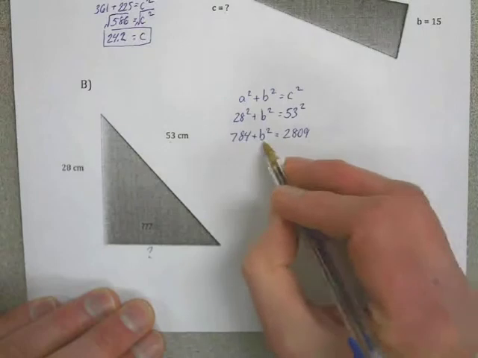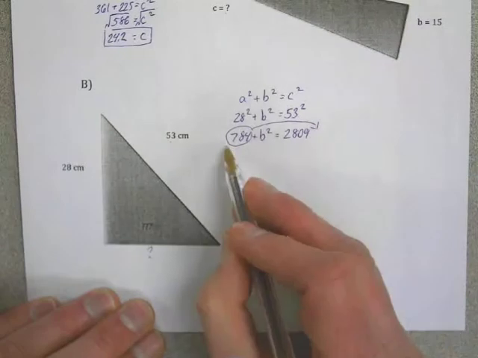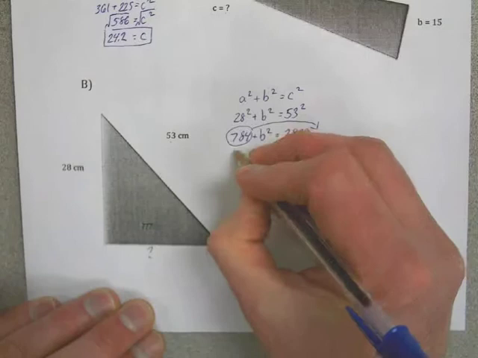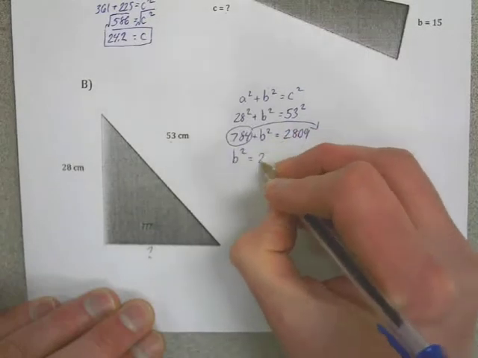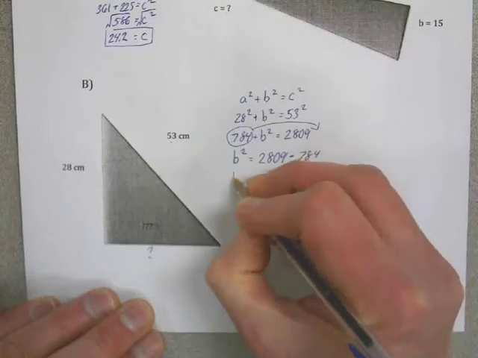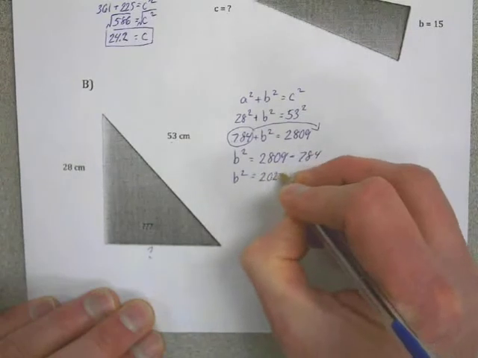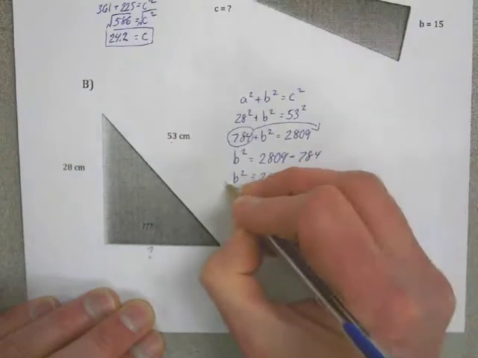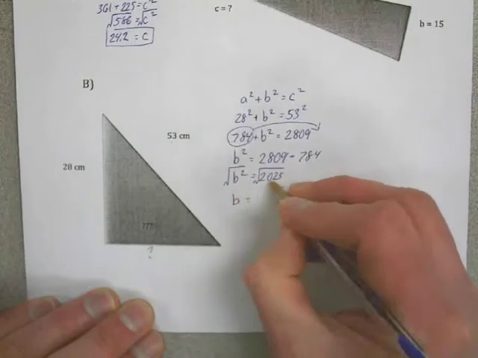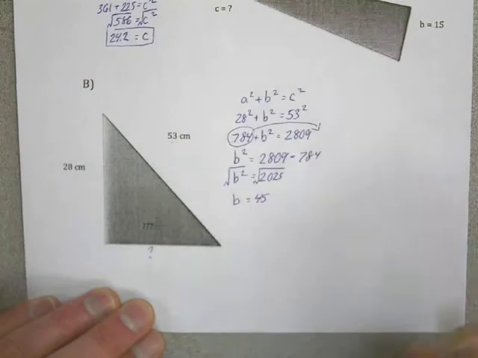Now to solve it, I have to get b by itself, so I grab this and bring it over there. When I cross the equal sign, it becomes the opposite. So here it's positive. When it goes across the equal sign, it becomes negative. So I get b squared is equal to 2809 minus 784. b squared is equal to 2025. I want 1b, so I square root this. What I do to one side, I'm going to do to the other side. So I come out with 1b, and the square root of 2025 is 45. So there's your two answers.